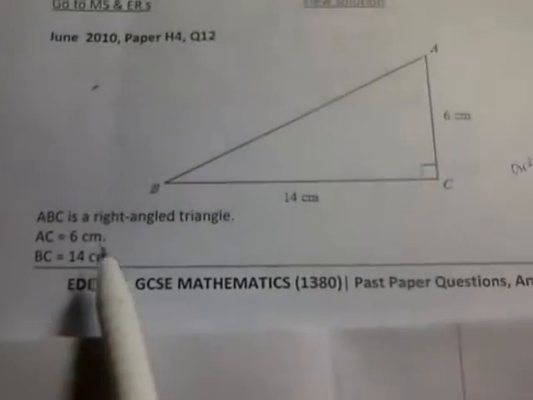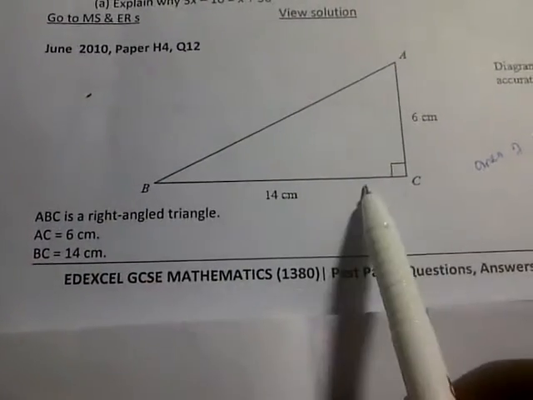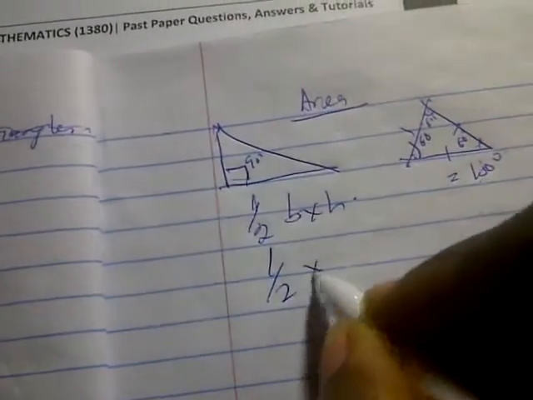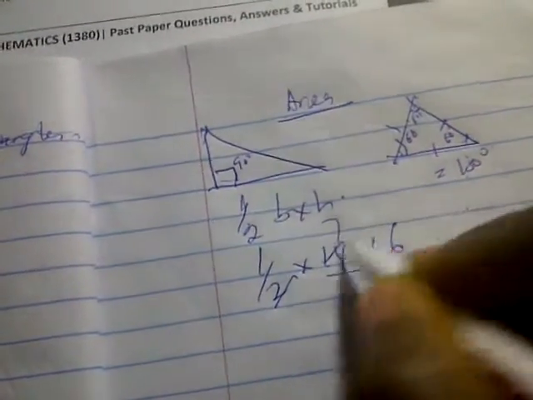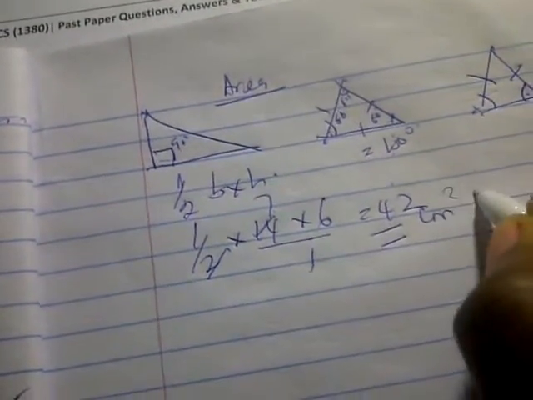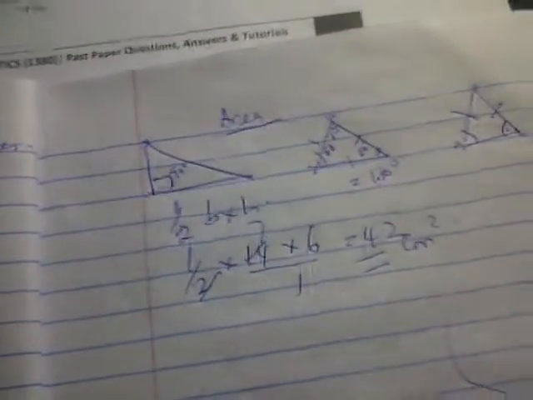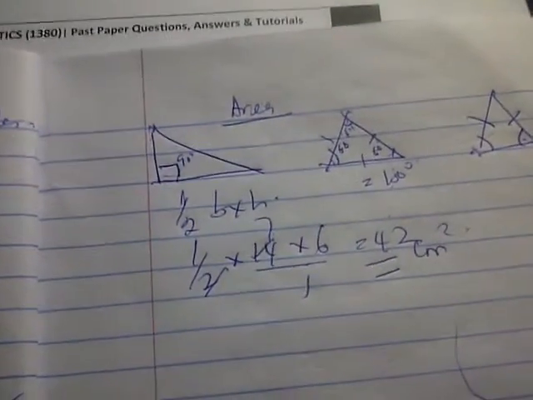For example, in this question we're told that ABC is a right angle triangle. AC is 6, that's the height, and BC is 14. And then we're told to find the area. The area is just half times the base, 14, times the height, 6 over 1. Cancelling out, you have 7. 7 times 6 is 42. So the area is 42 centimeters squared. Now this is the easiest area question you can get, and that's from a right angle triangle.